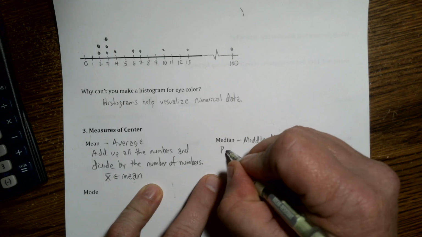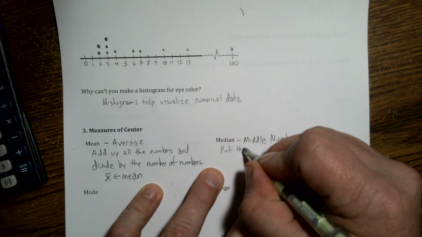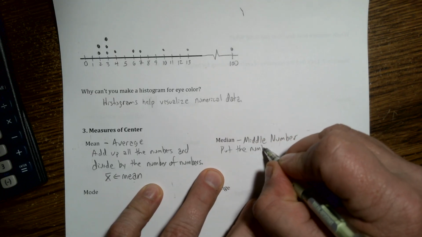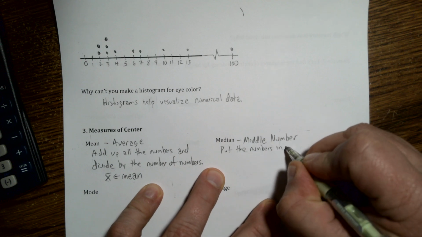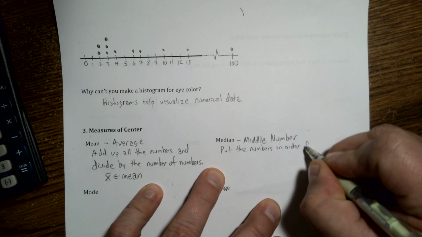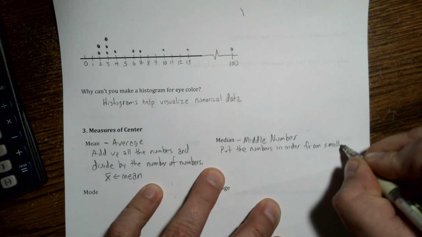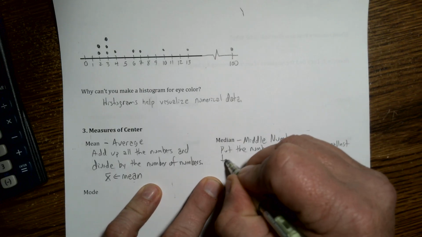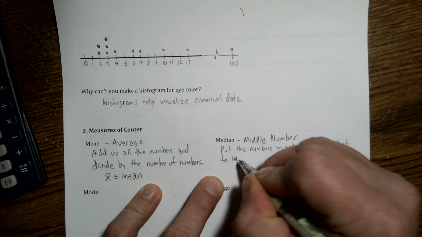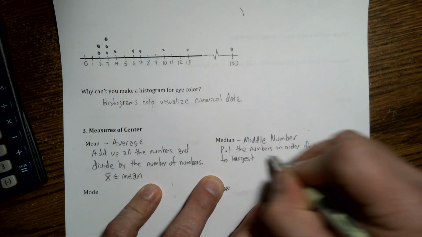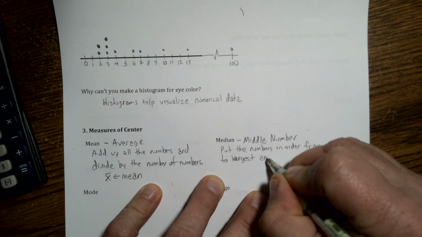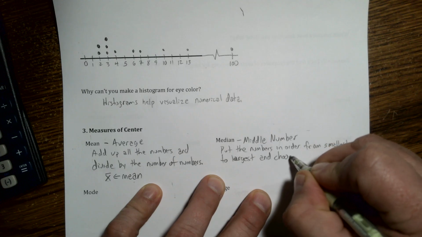So put the numbers in order from smallest to largest. And choose the middle number.